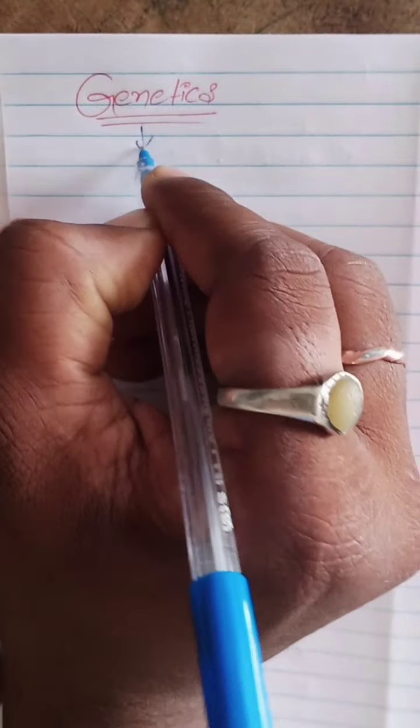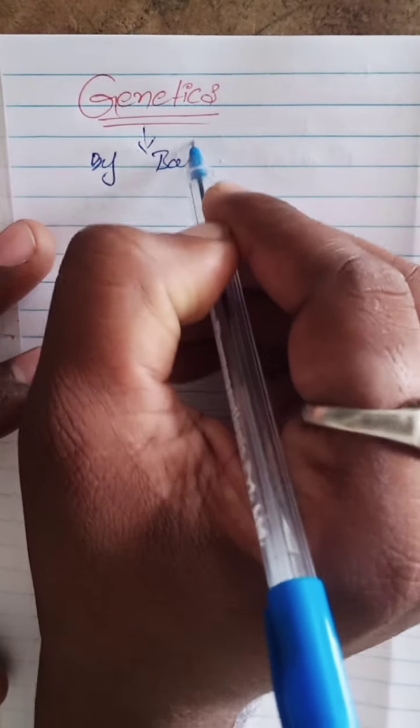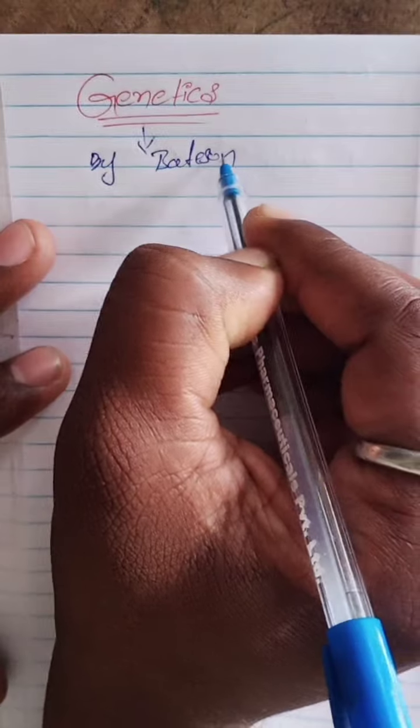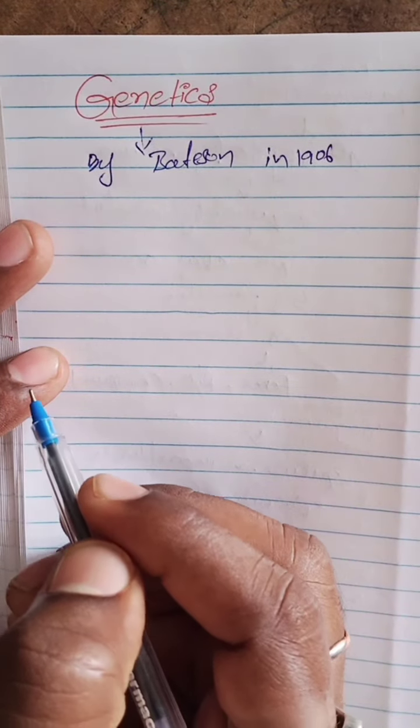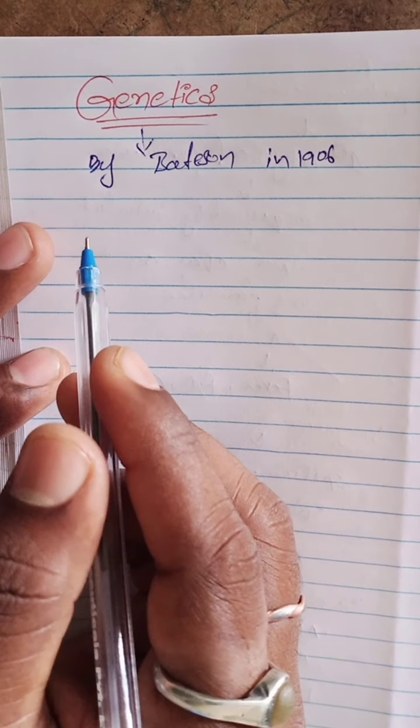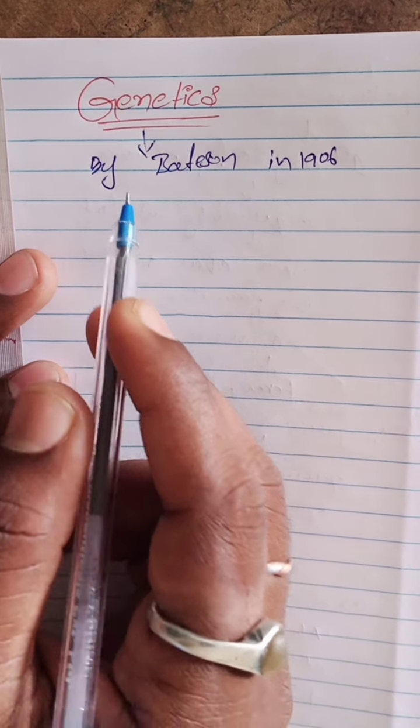Today we are discussing genetics. So what is genetics? What is the definition, what is the introduction? Now we discuss. First of all, the term genetics was introduced by one scientist, named Bateson, in 1906. In 1906, the scientist Bateson introduced one word. That word is genetics.